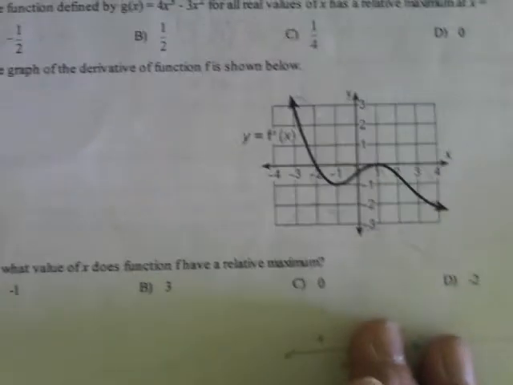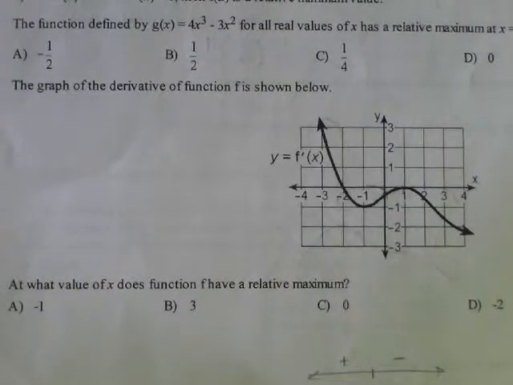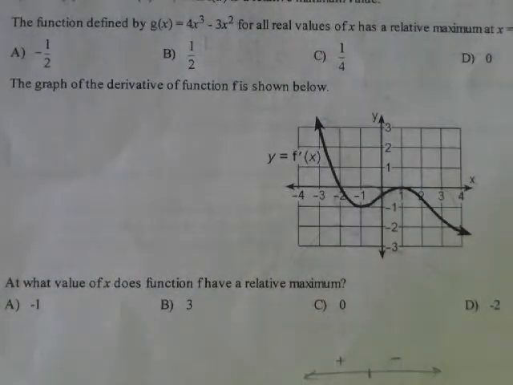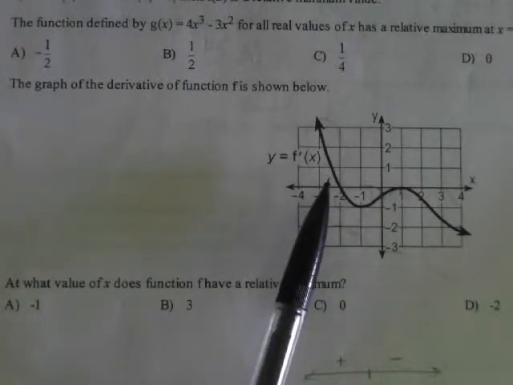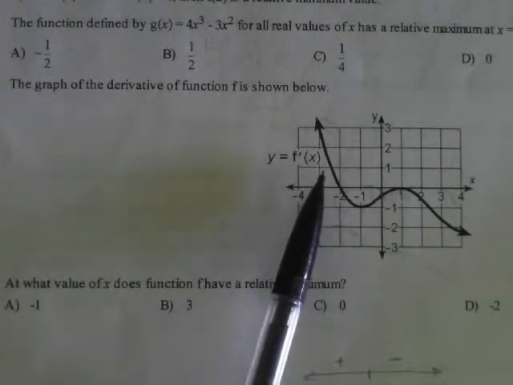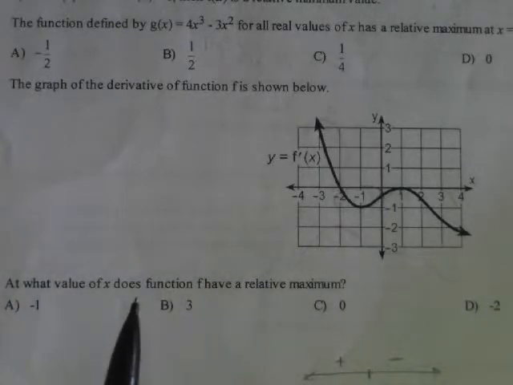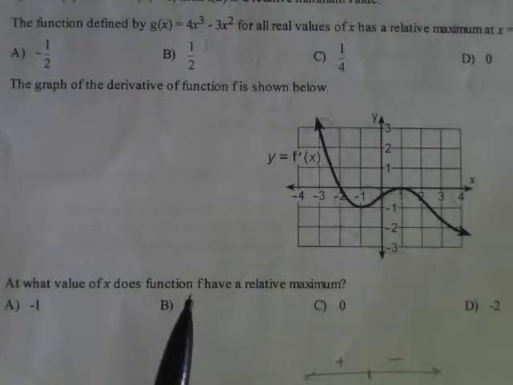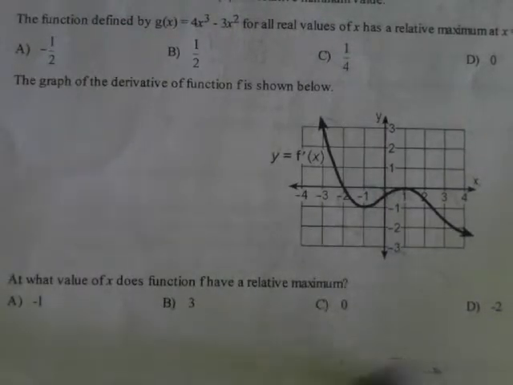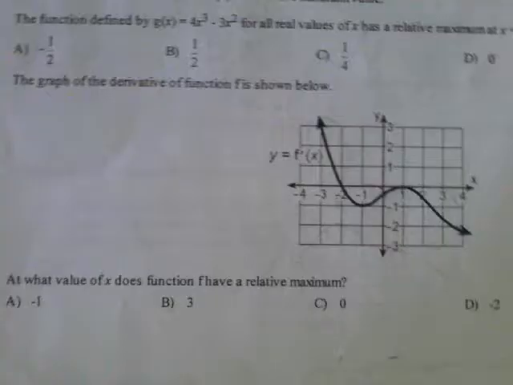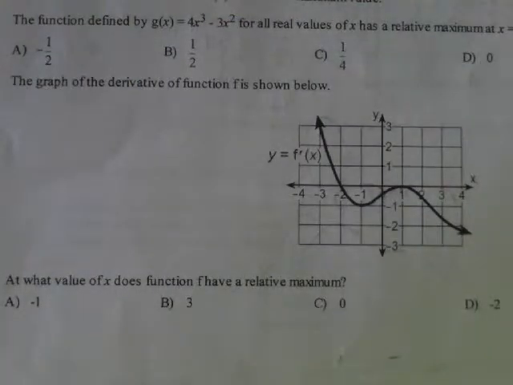Here is the graph of the derivative. This is the derivative graph being shown, f prime of x. They're asking a question about the original function f. At what value would the original function have a maximum? Tyler? -2. What's making you say that?